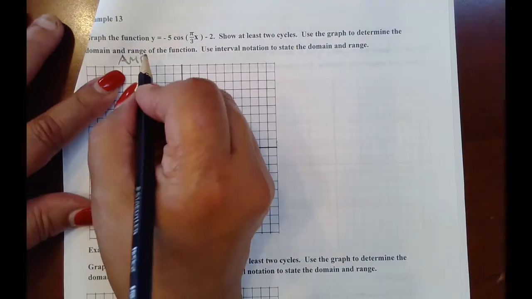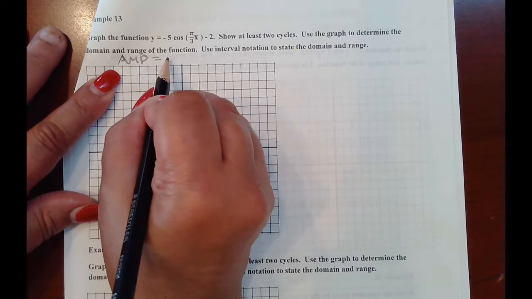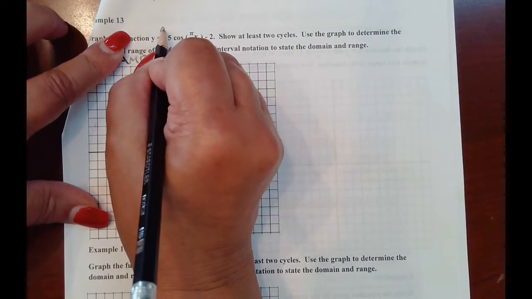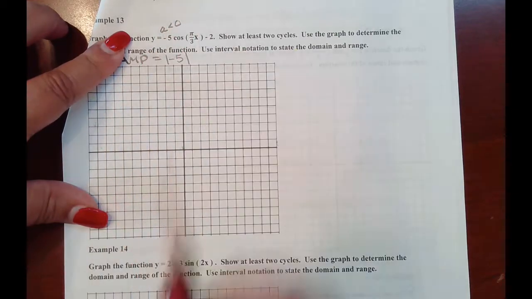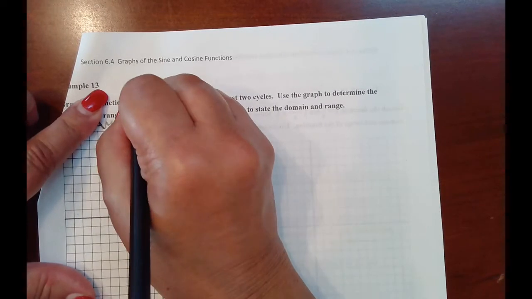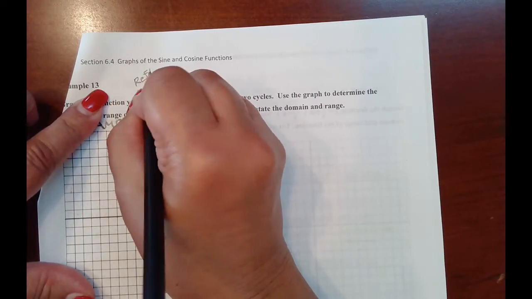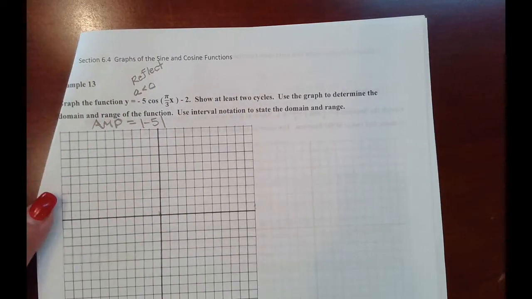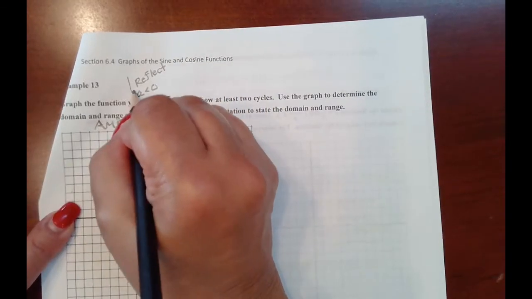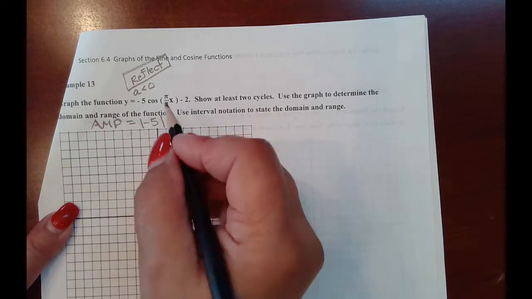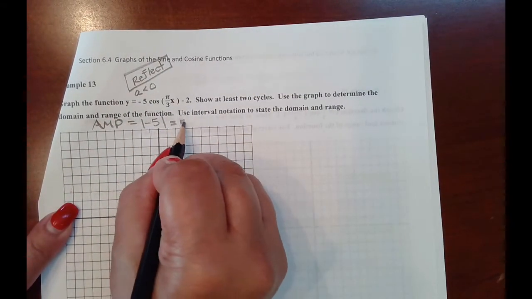Okay, so the amp is the absolute value of that negative value. This is your A value. Keep in mind that you are looking at a negative A value, and therefore you are going to reflect over the x-axis. I've got to keep that in mind because we have to remember to switch our pattern so that it makes it flip over. Okay, so our amp is going to be 5.